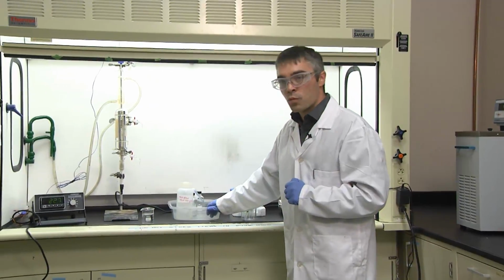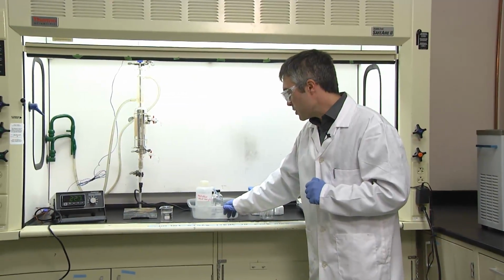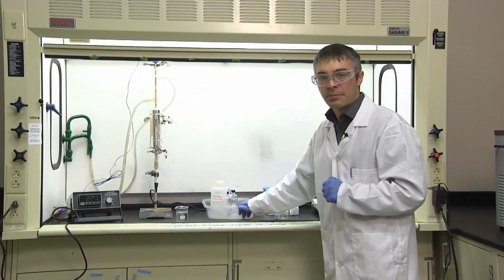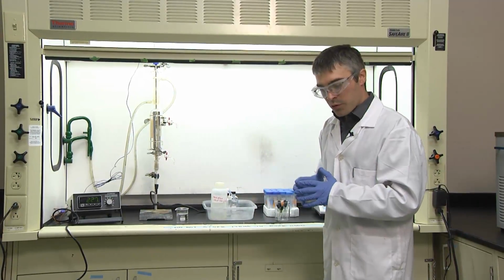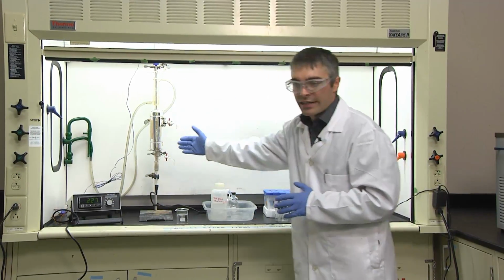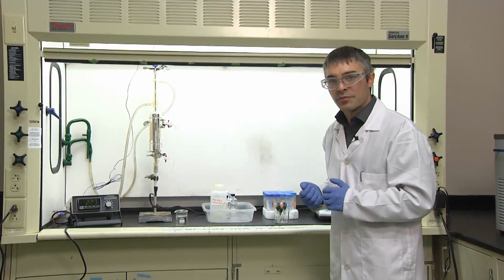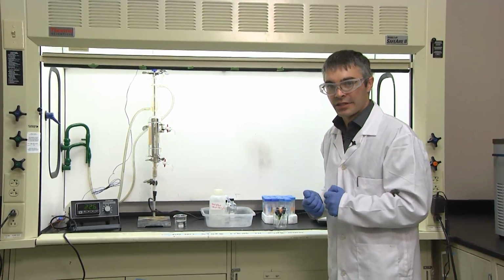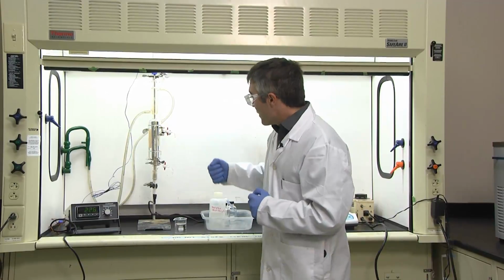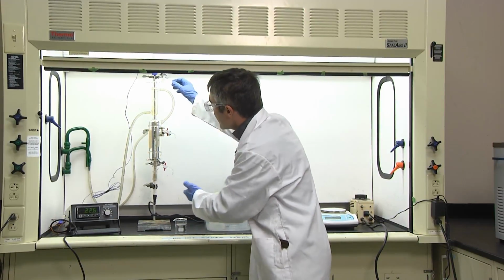We'll have our water bath here. We'll be preheating several of the samples before you place them into the apparatus, as this will reduce the overall time required to complete the laboratory. Finally, we have the apparatus here.